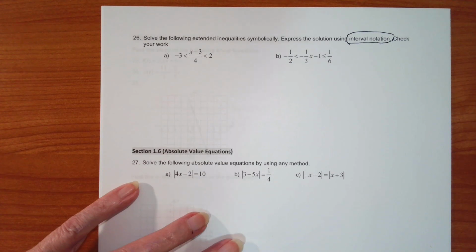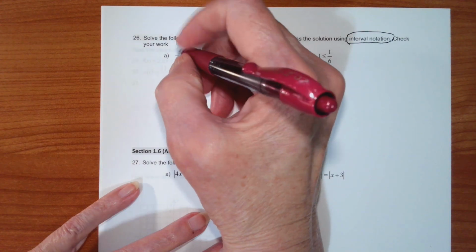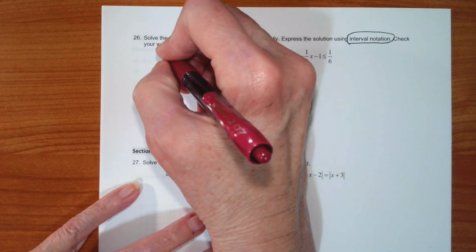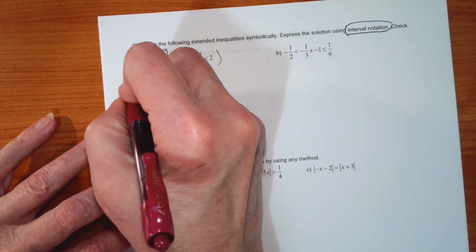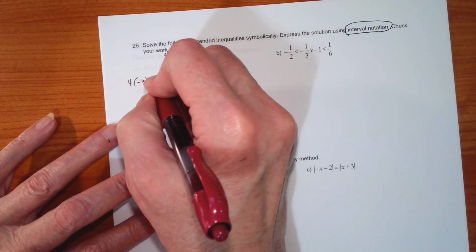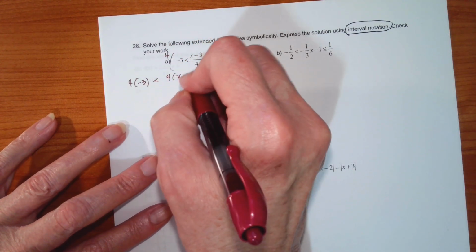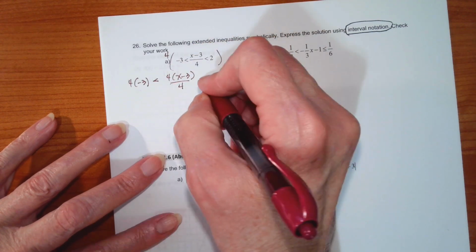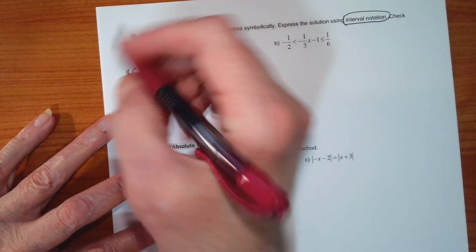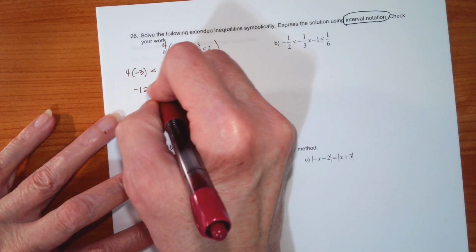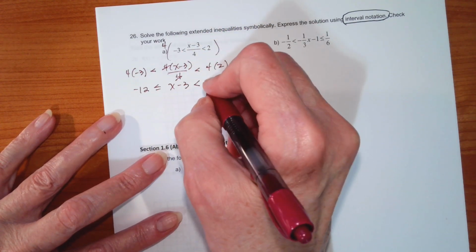So in order to get rid of this denominator, I'm going to multiply the entire inequality by 4. And I'll go ahead and spell this step out. So this becomes 4 times negative 3 is less than or equal to 4 times x minus 3 divided by 4 is less than 4 times 2. Okay. So this gives me negative 12 is less than or equal to x minus 3, which is less than 8.